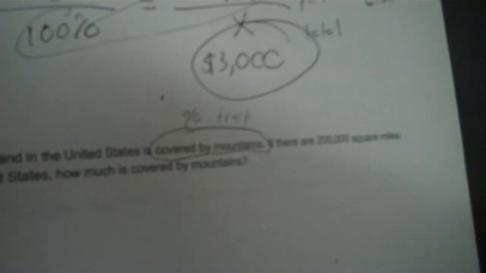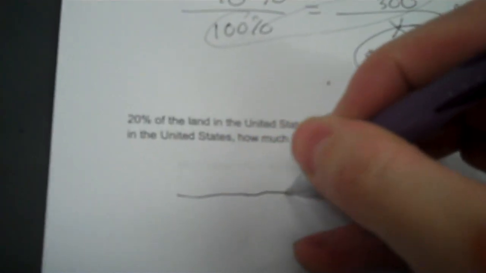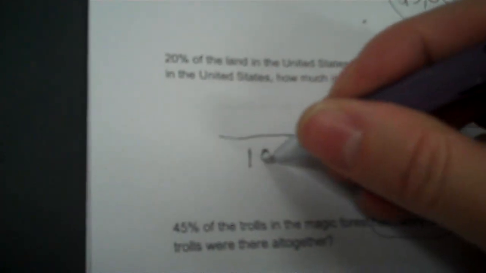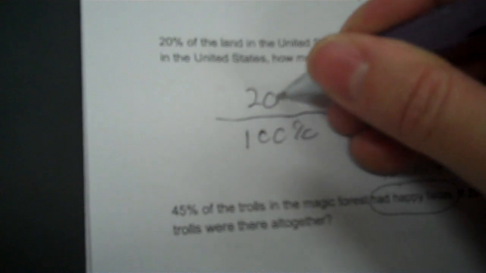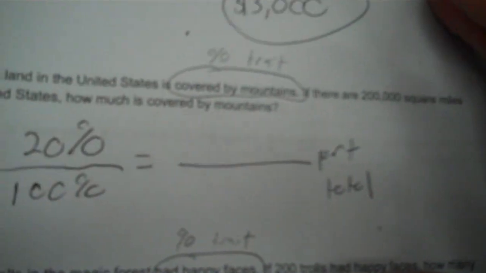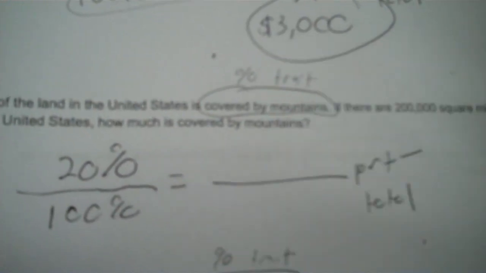Okay, next one. 20% of land in the United States is covered by mountains. If there are 200,000 square miles in the United States, how much of that is covered by mountains? Okay, 100%, and you have 20% up here. Part over the total. Okay, now what's the part defined by? It says it right there, covered by mountains.